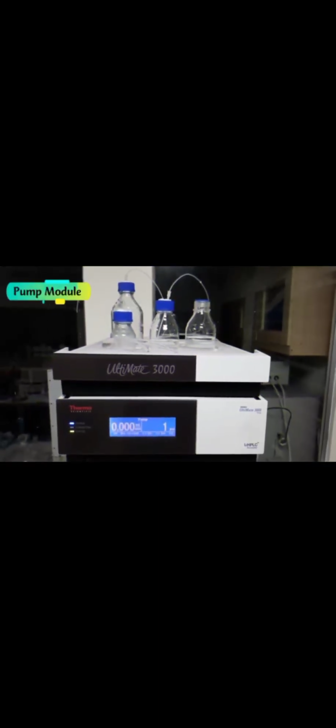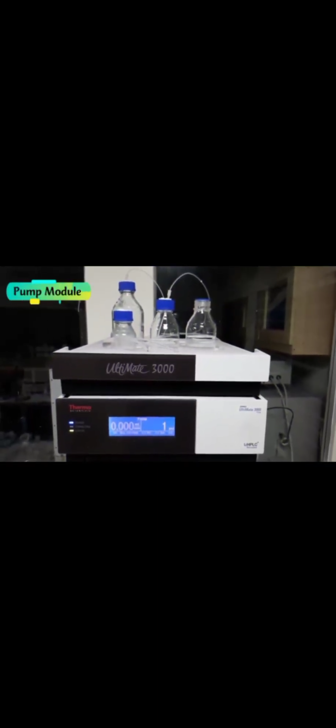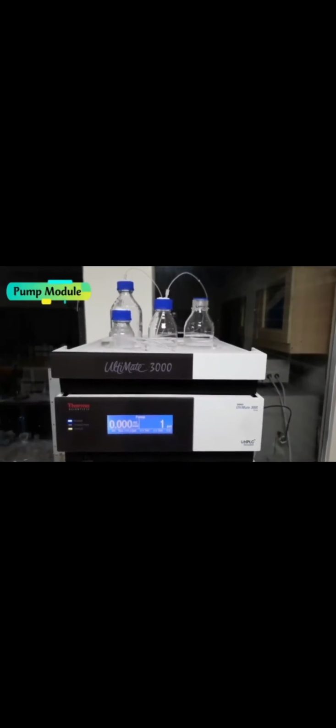Number 5, high performance liquid chromatography. The HPLC is an equipment mainly used to separate, identify, and quantify specific components in a sample. The HPLC is made up of different compartments such as the pump module, the autosampler, the column compartment, the detector chamber, and the data acquisition software, which is mainly used to print out the final chromatograph.